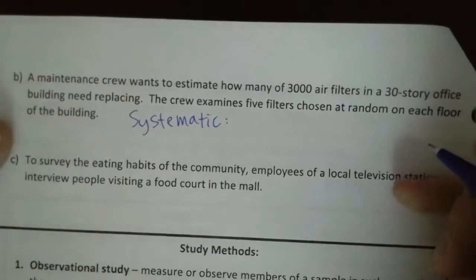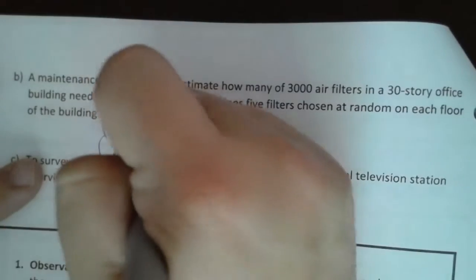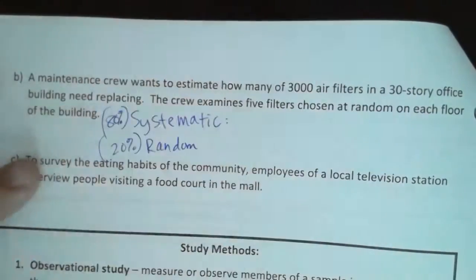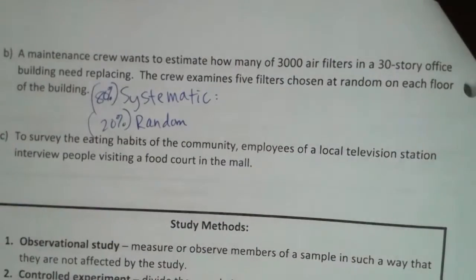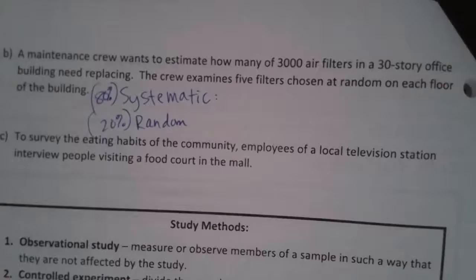So should we say it's like 80% systematic and 20% random? Or would you say it's both? Systematic and random? Would you ever have a purely random sample ever, if this counts as systematic?